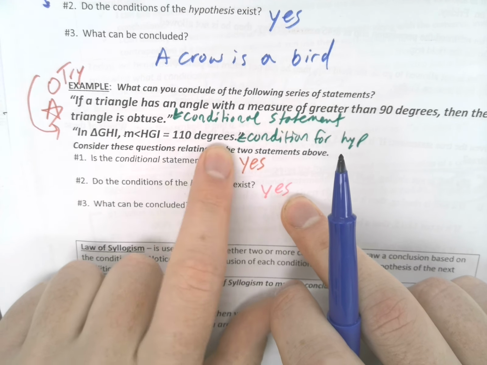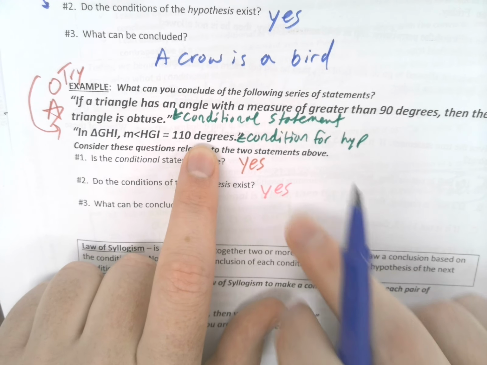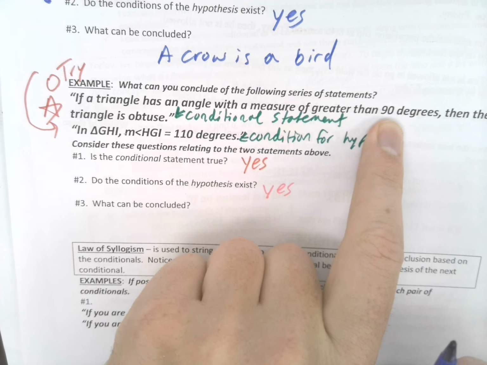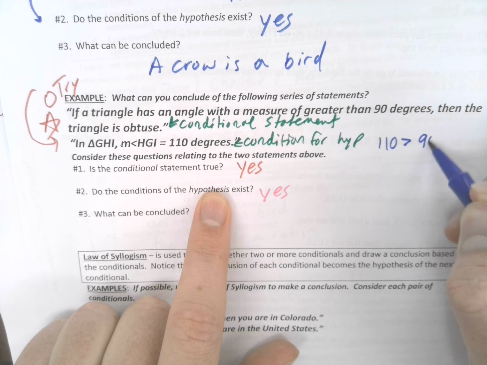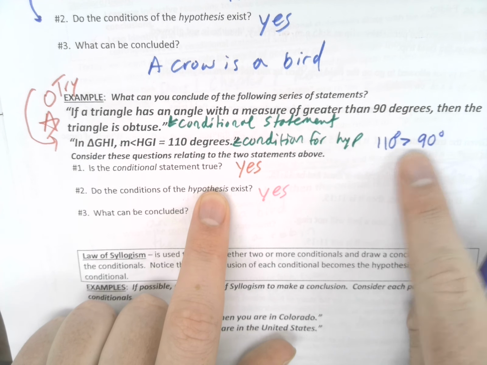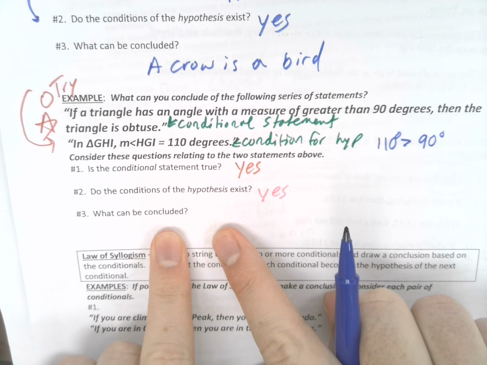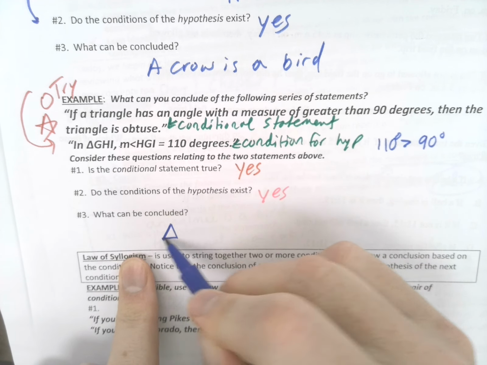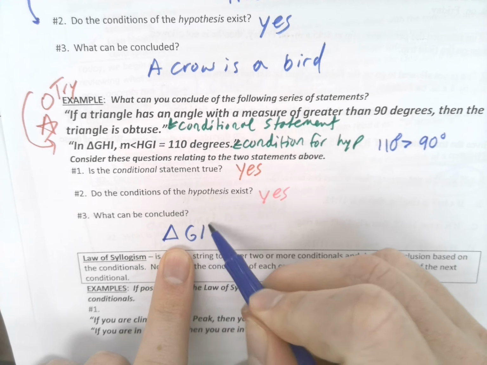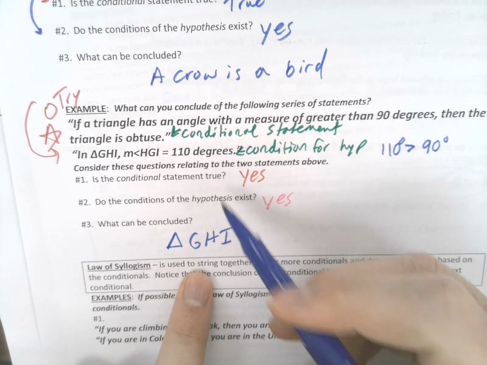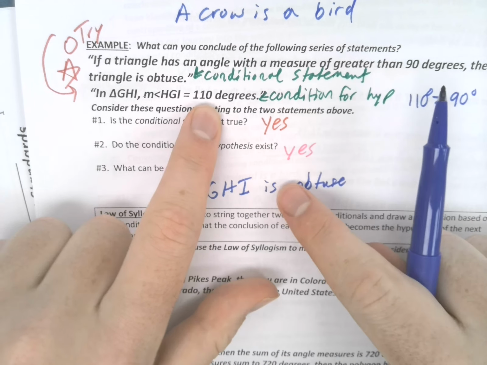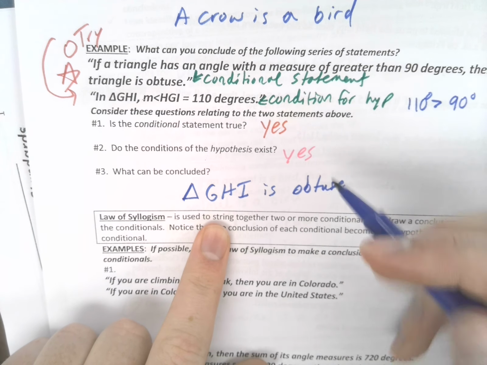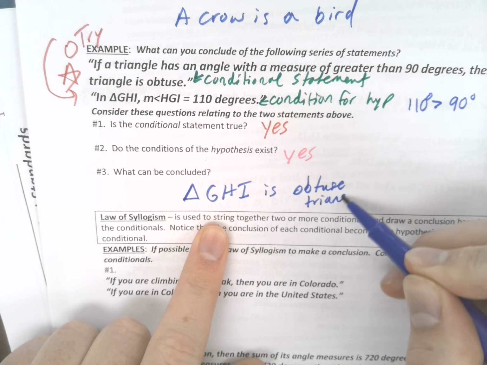We have an angle bigger than 90, which 110 is, right? Last time I checked, what can be concluded? Triangle GHI is obtuse. If we have a triangle with an angle bigger than 90, we can say it is an obtuse triangle.